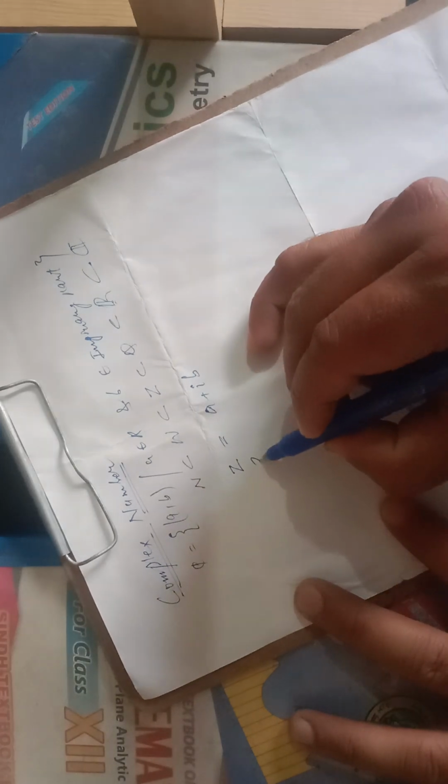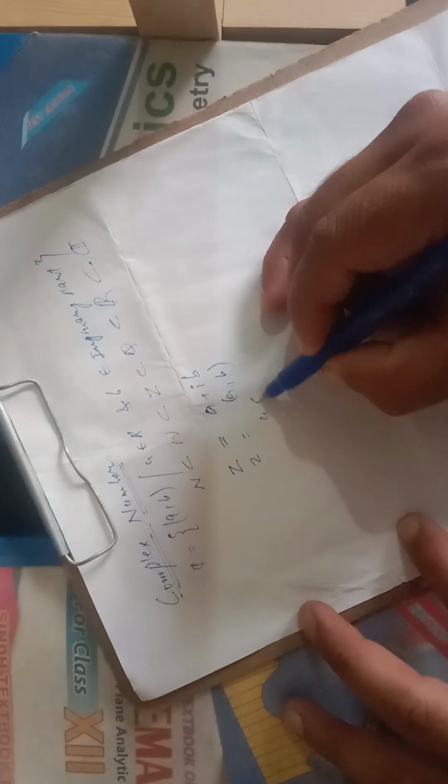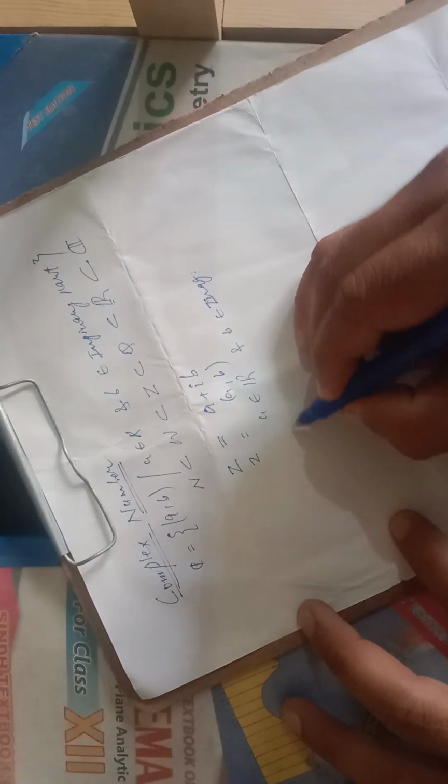This is the standard form, and the ordered pair form we can say is z equals (a, b). This is the ordered pair form, and this is the general standard form a plus iota b, where a belongs to the set of real numbers and b belongs to the set of imaginary numbers, and iota is equal to the square root of minus 1.